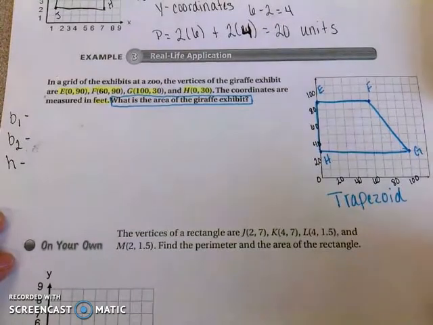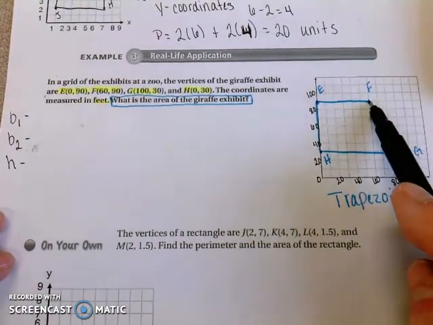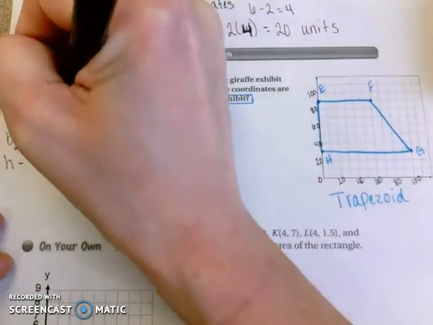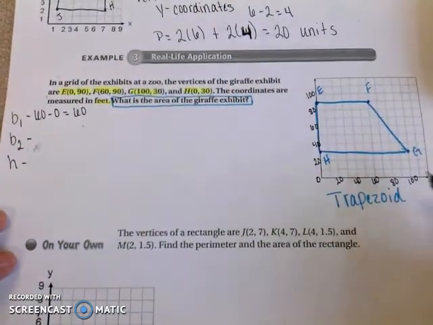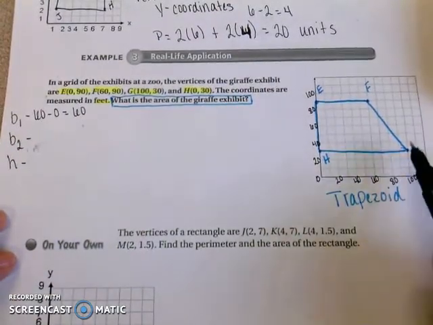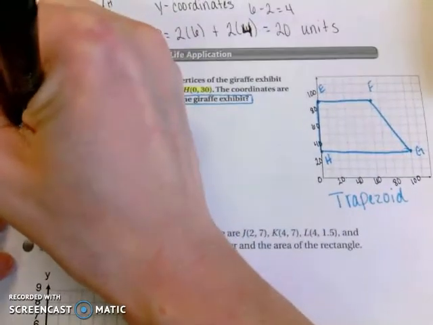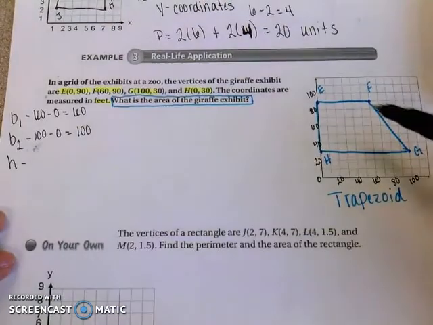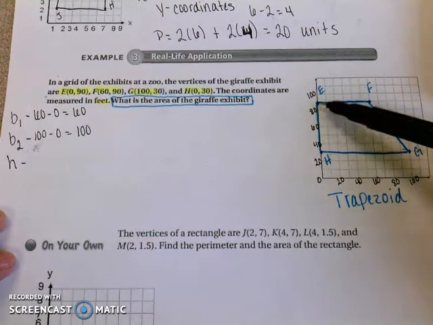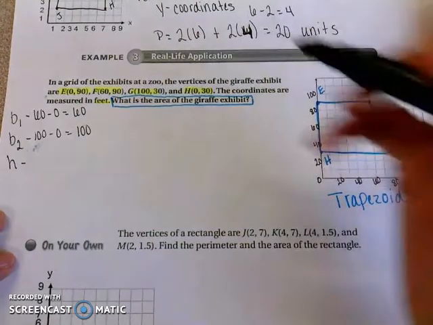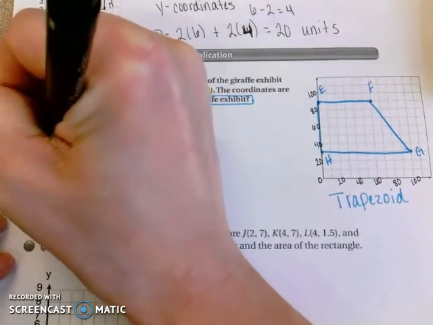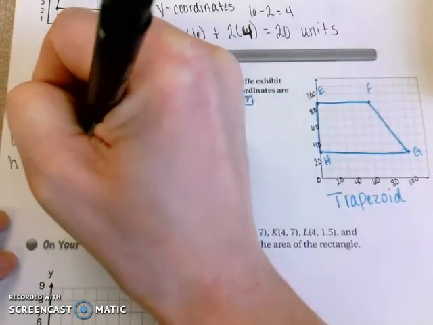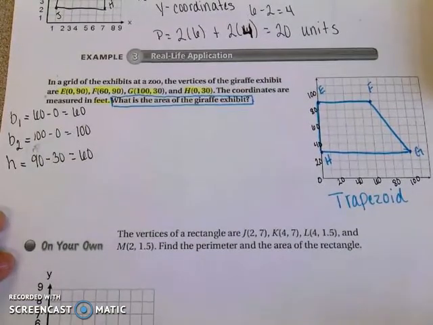So to find my 2 bases, I'm going from here to here. That's 60 minus 0. So base 1 is just going to be 60 units, 60 feet. Base 2, from here to here, that's 100 over to 0. So base 2, 100 minus 0, base 2 is 100 feet. My height, I'm up here at 90, and it ends down here at the 30. So if I subtract those, 90 minus 30, my height is 60 feet. Okay, so we have our 3 dimensions.